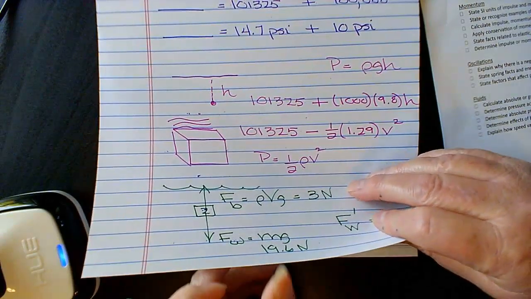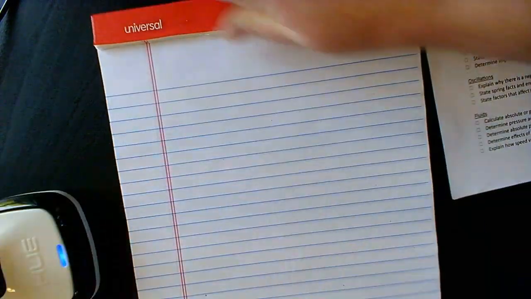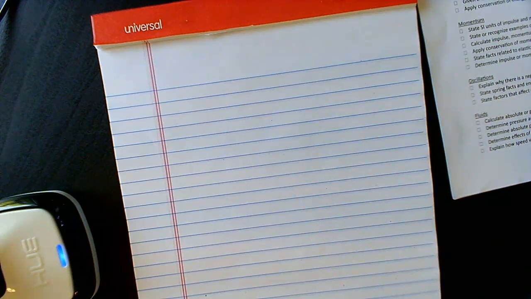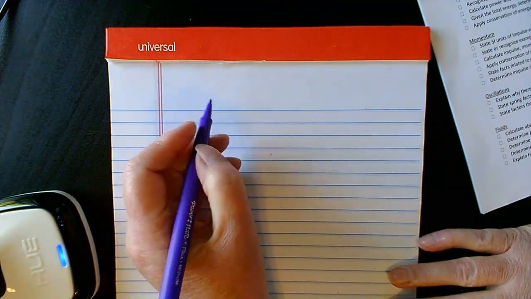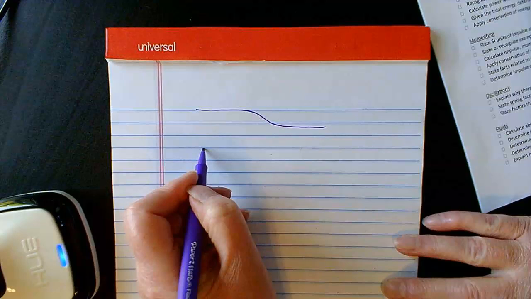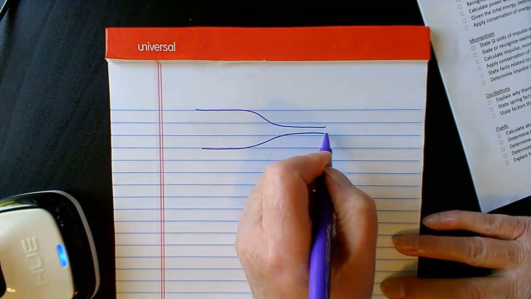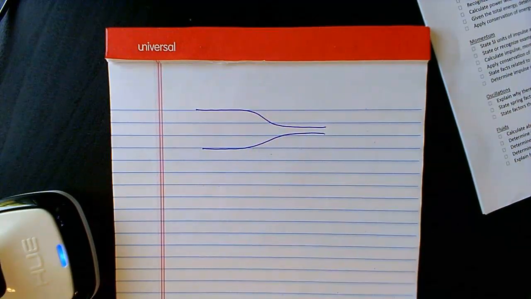All right, explain how speed varies when the path narrows or widens. So let's use a river as an example. We're going to have a really fat river here, and then the river is going to narrow. Fat river, the river narrows. Or you can call that a pipe. Fat pipe, skinny pipe. But we have water flowing through this.